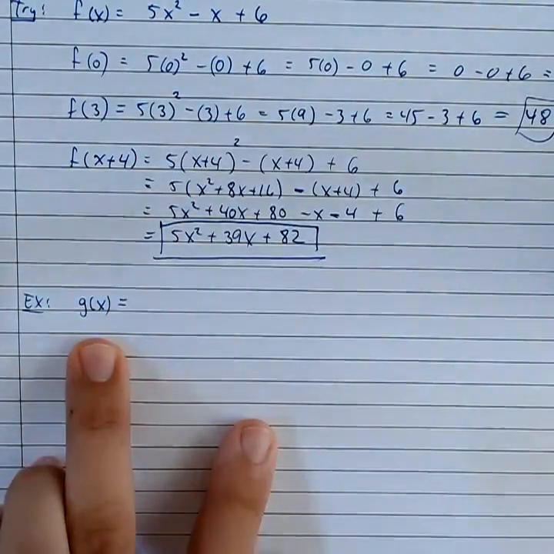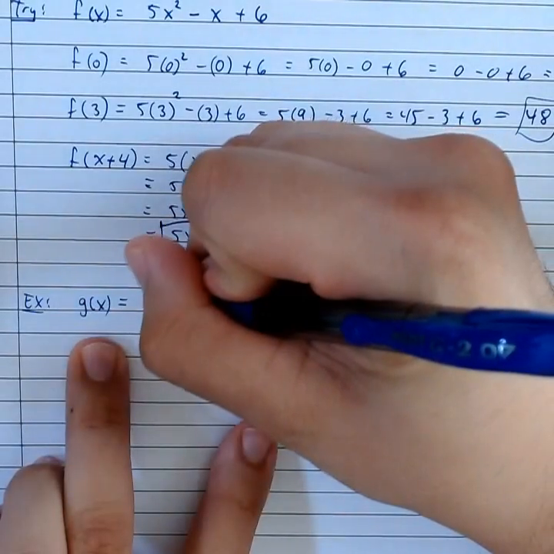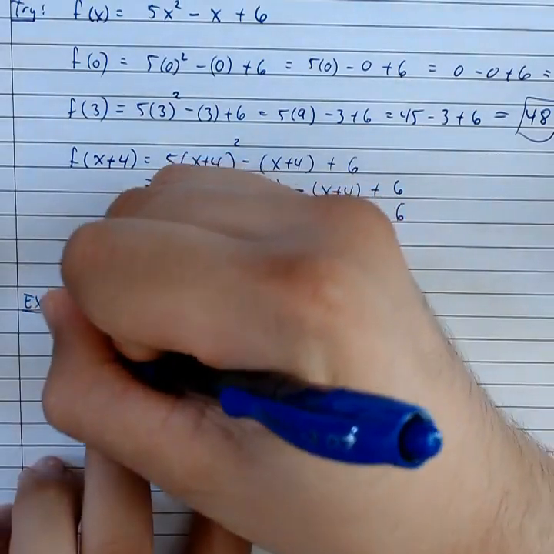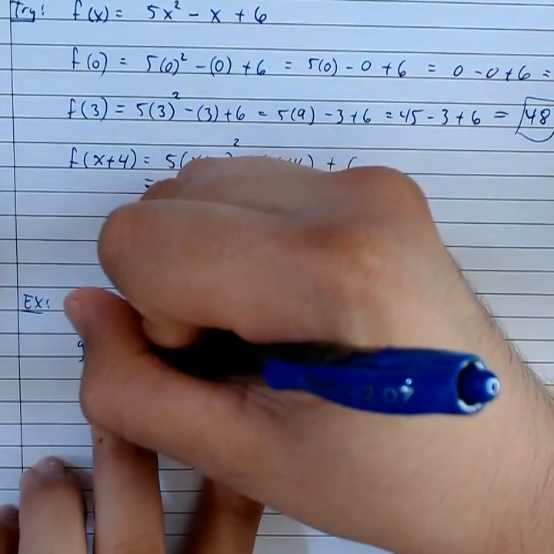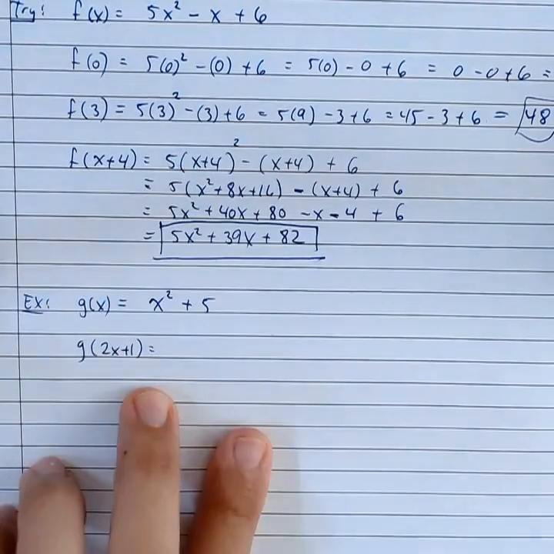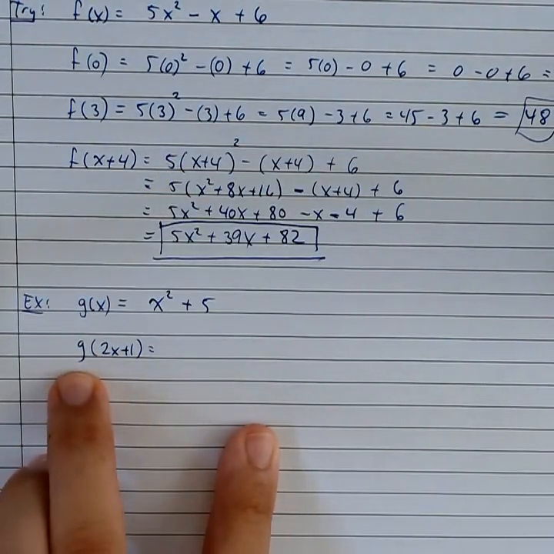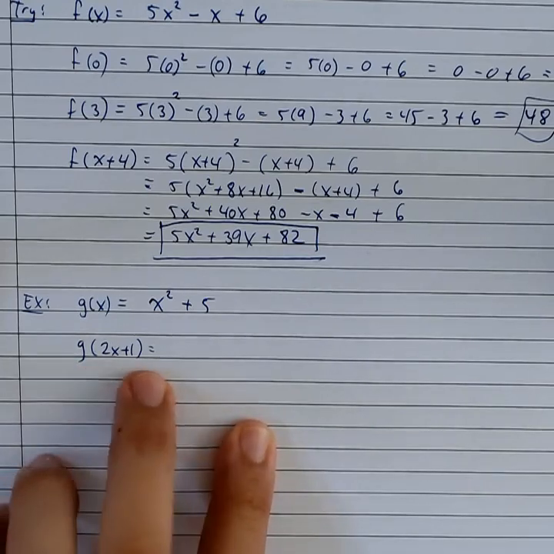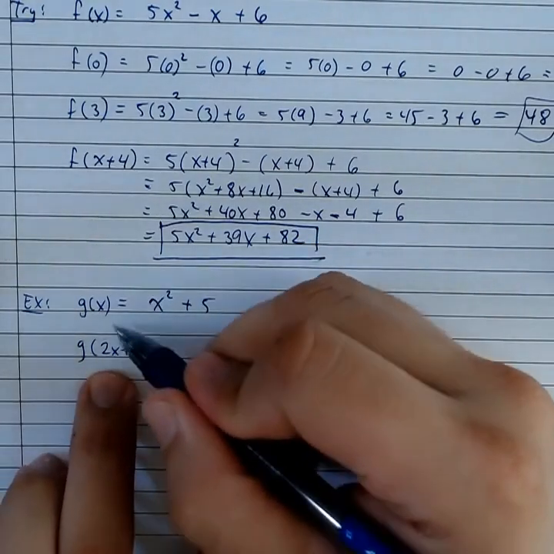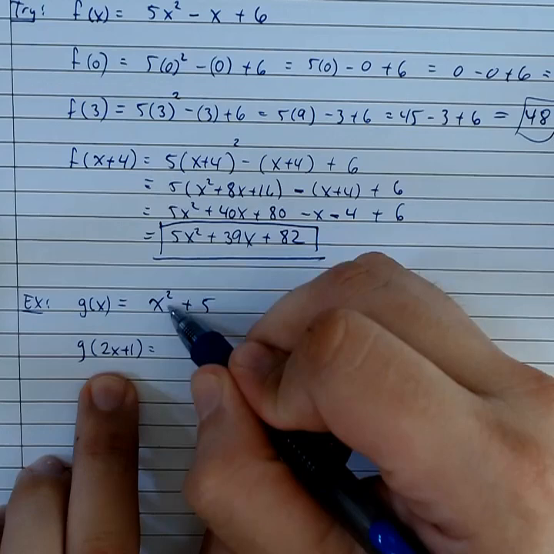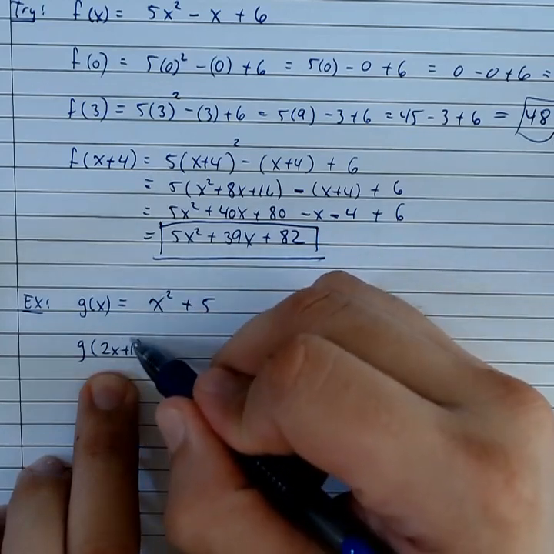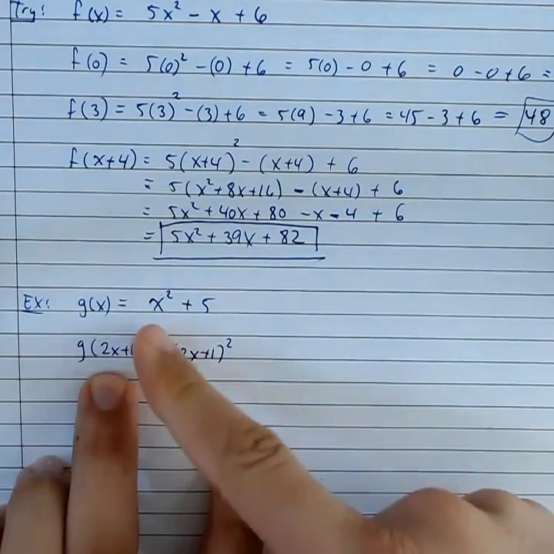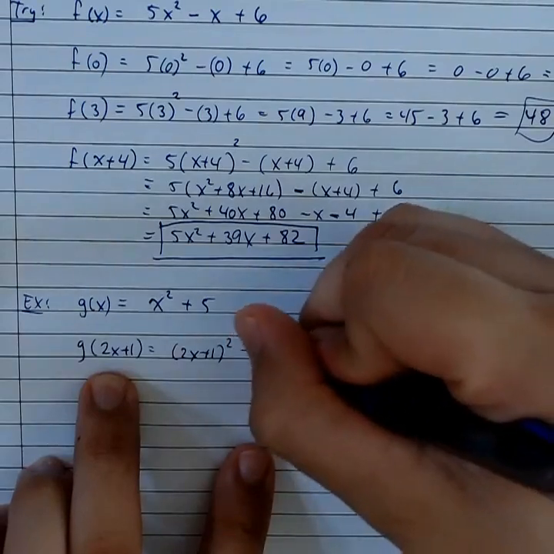So here I can say g of x is equal to x squared plus 5. And again, I could say find g of 2x plus 1. The fact that I now have a g instead of an f doesn't change things. It's just the name of that function. It's just a label. So here, g of 2x plus 1, anything that's in these parentheses is what's replacing our variable. So 2x plus 1 is what's going to replace the variable. So 2x plus 1 will be squared, and then we'll add 5.